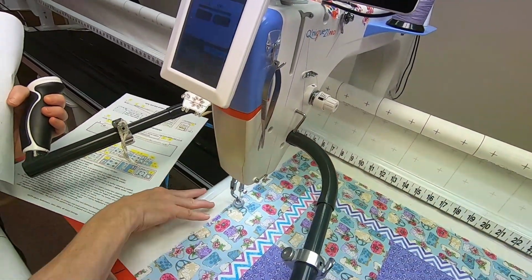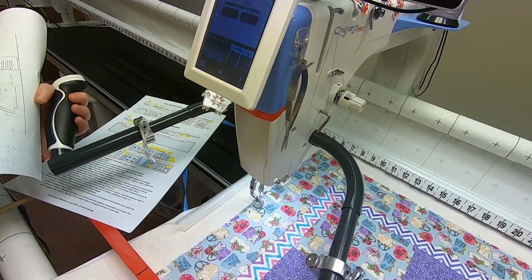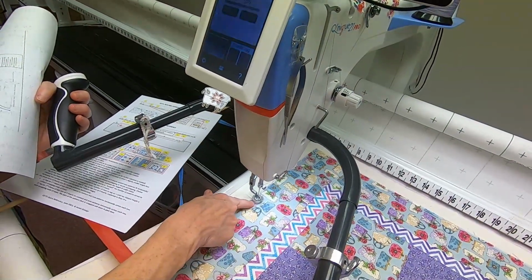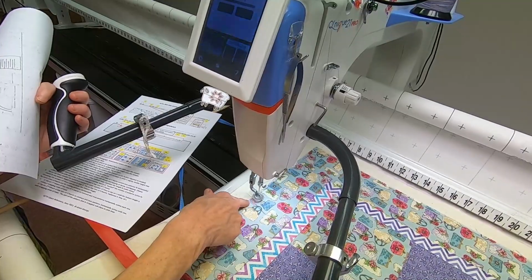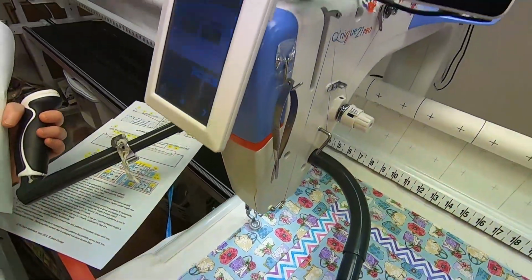Maybe you want to stitch outside, or maybe you're staying within. Maybe you're going to be folding your backing over for your binding, so you don't want to stitch off the edge if you're going to do that. So you may want to come in 3/8 of an inch or 1/2 an inch or whatever. So that's something else to be aware of.